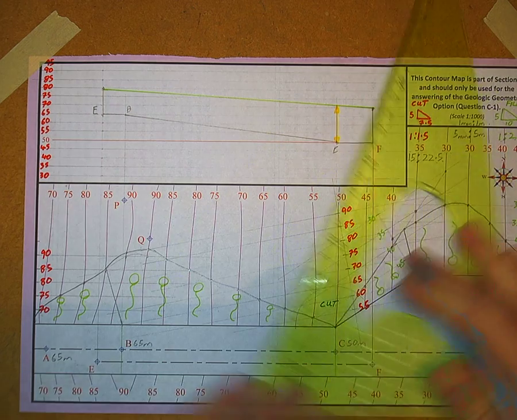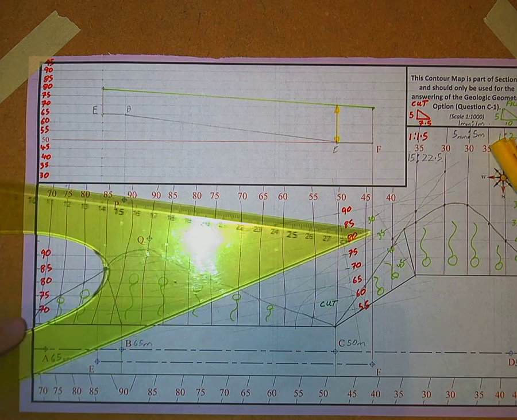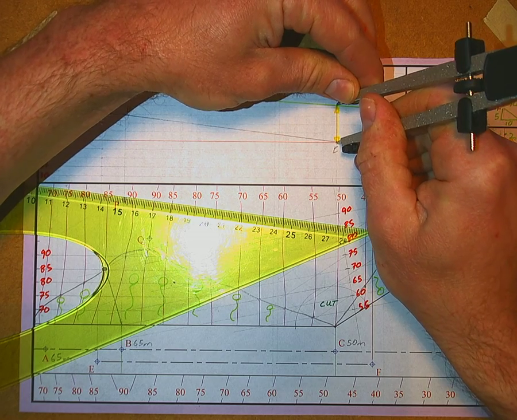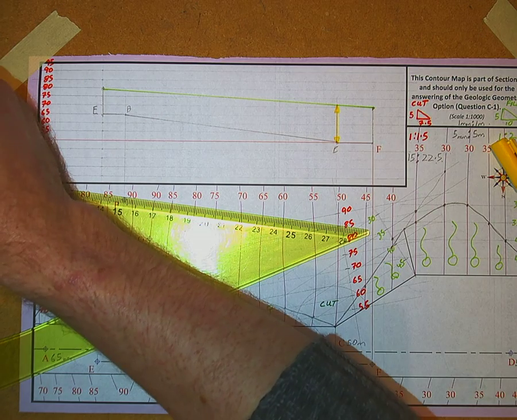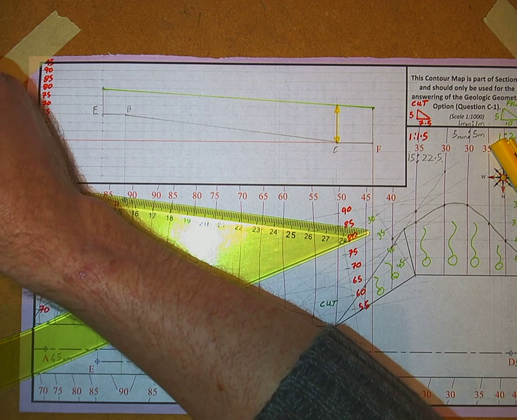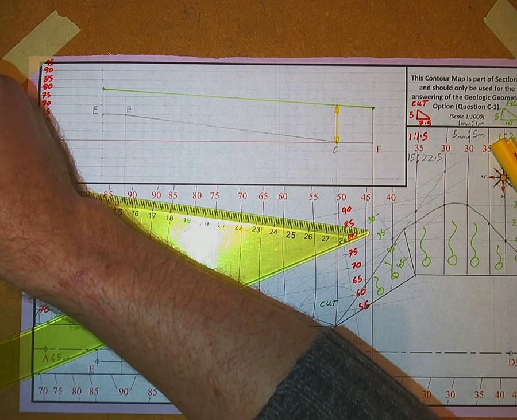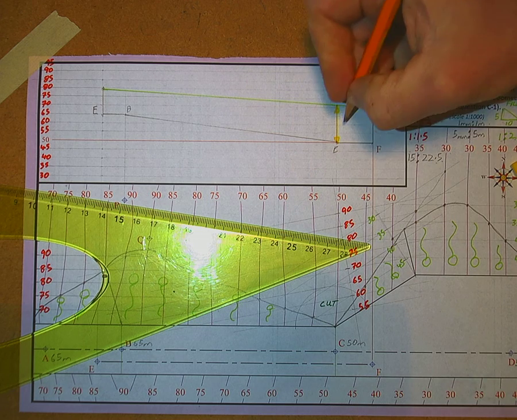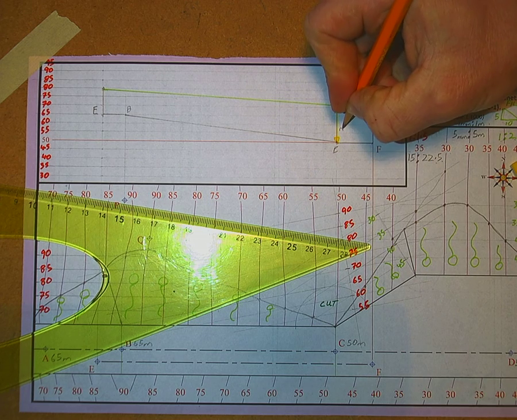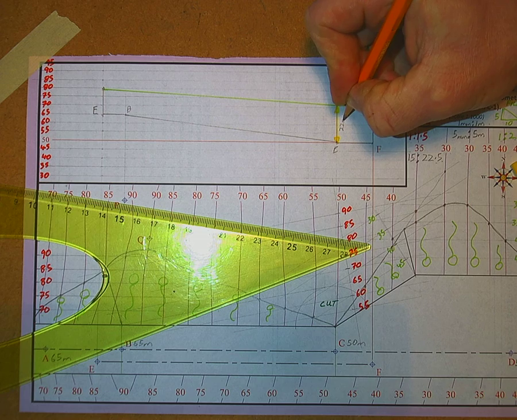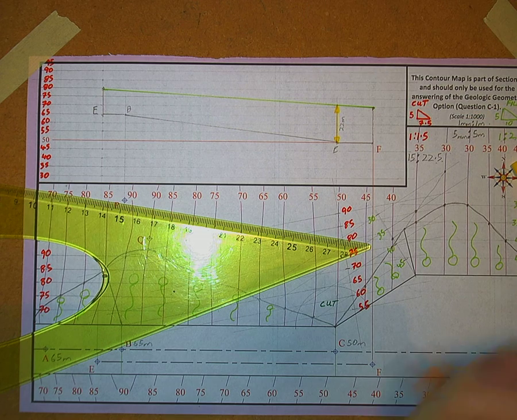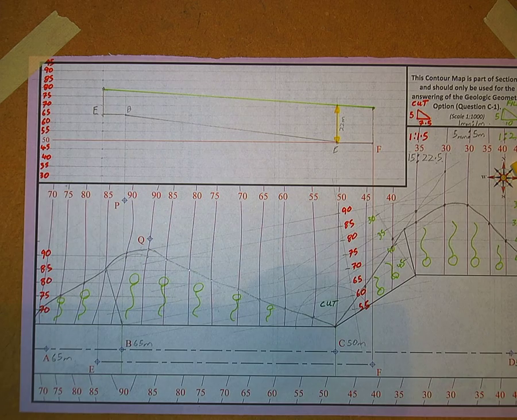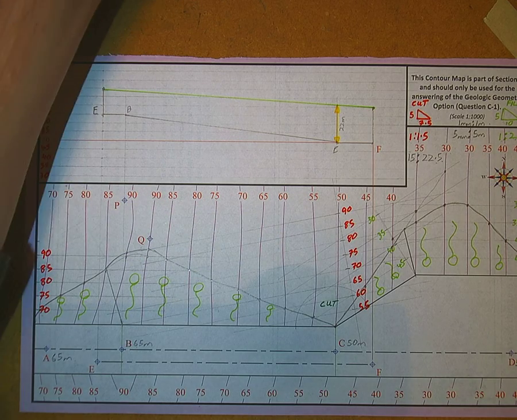Now if we measure this, I'm just going to use my compass here to actually measure this, and we measure that as being 22 meters on my drawing there. So we're going to write in there 22 meters, and that's the maximum vertical distance. So that's part B of the question done.